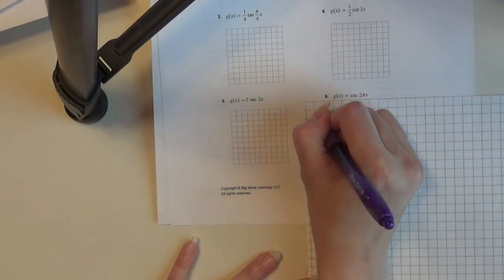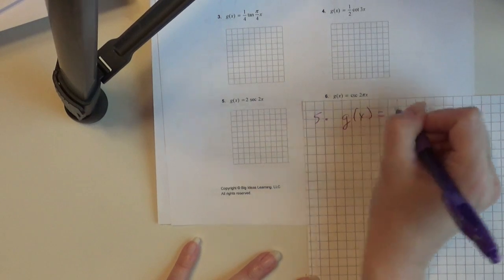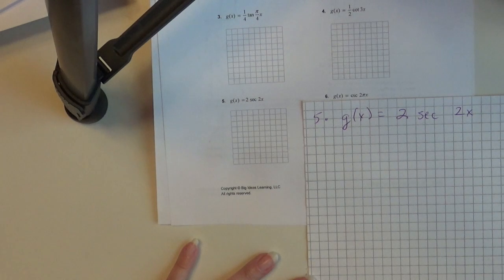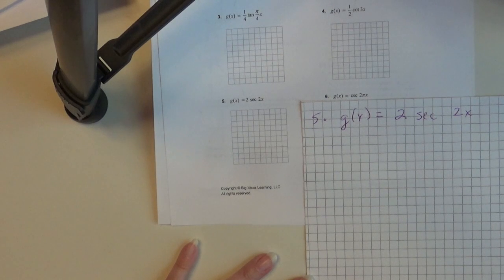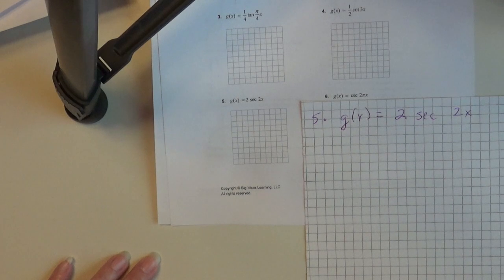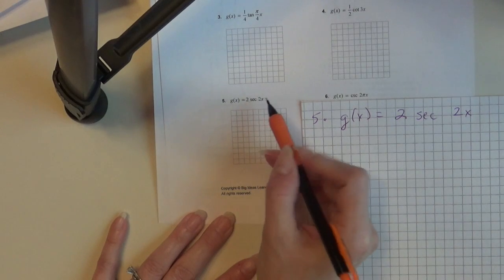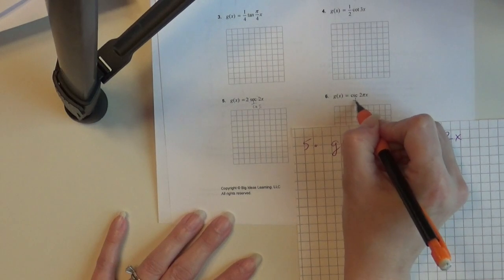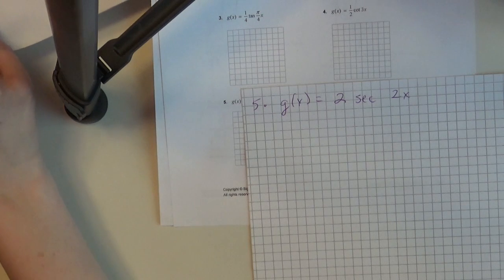All right, number 5, we're given g of x equals 2 times secant 2x. So we got to talk about what a secant graph looks like. When you go to graph a secant or a cosecant graph, what you want to do is start by graphing its inverse, but do it with a pencil so you can erase it. Make sure you do it light enough that you can erase it. But we know that secant is 1 over cosine. We know that cosecant is 1 over sine. So what's going to happen with this, and I've also got this on your little cheat sheet that I printed for you.